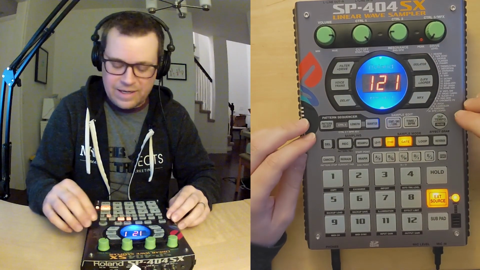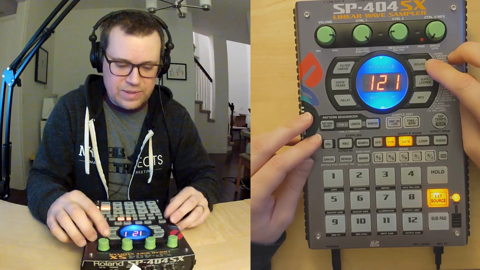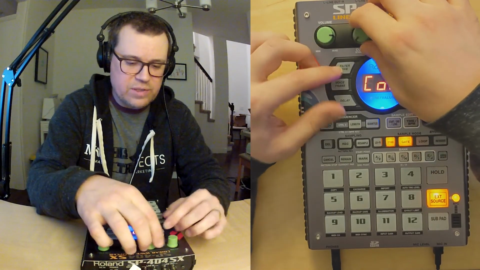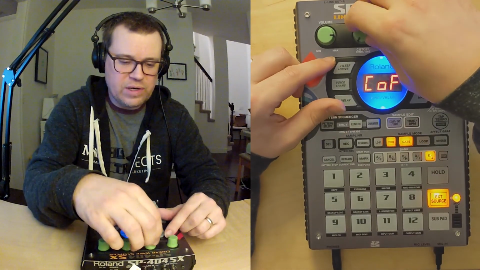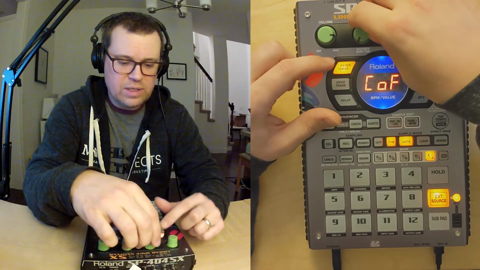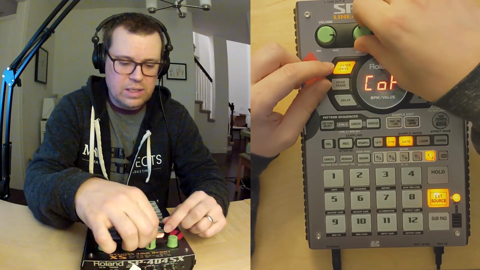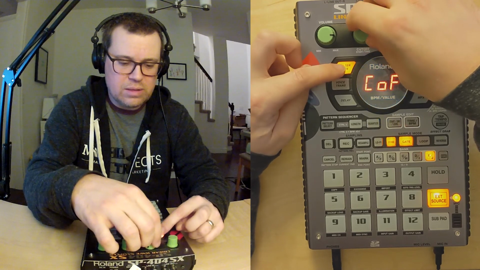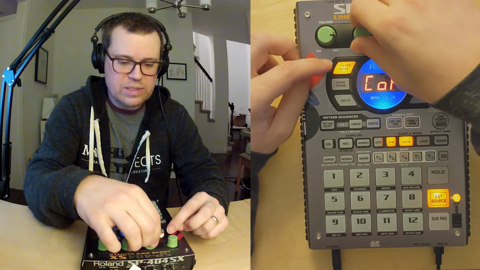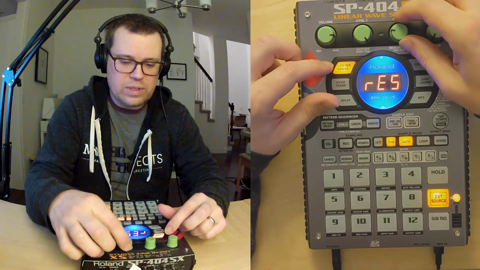All right, so next we have, so with filter and drive, the low end is very loud when you have it to the left, and then the higher frequencies come out when it's to the right, and then you can mess with the resonance.